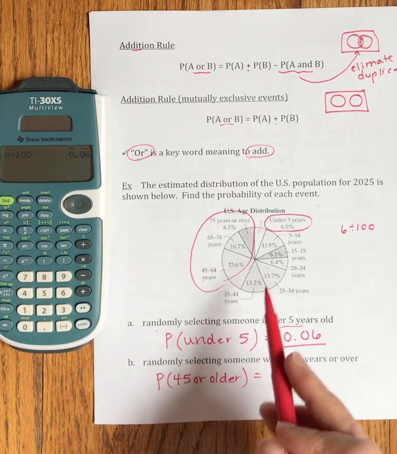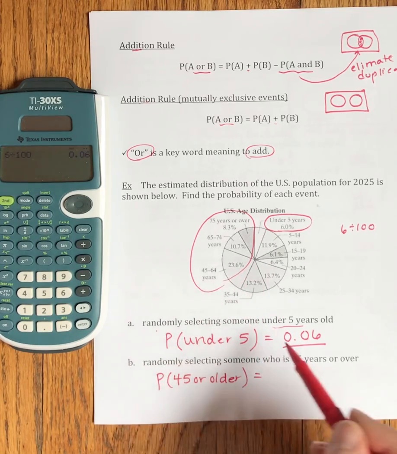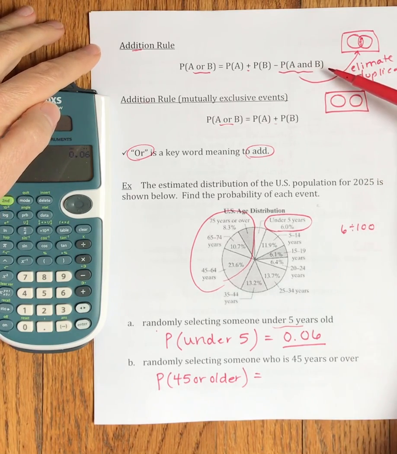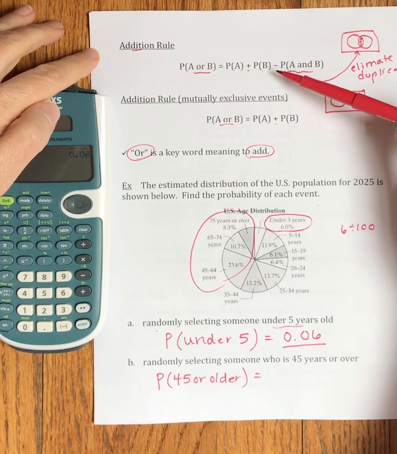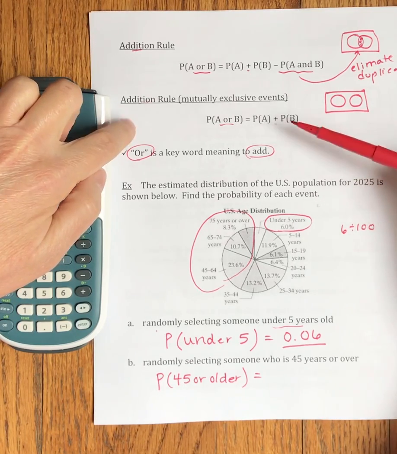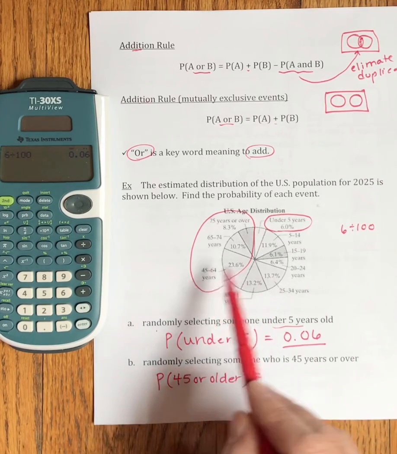We need to then decide if those slices of pie overlap one another or not, or if they're totally separate. If they overlap at all, we would need to do some subtracting after we add all the probabilities together. On the other hand, if they're totally separate, we can just add the probabilities together. Looks like in this case there's no overlap.